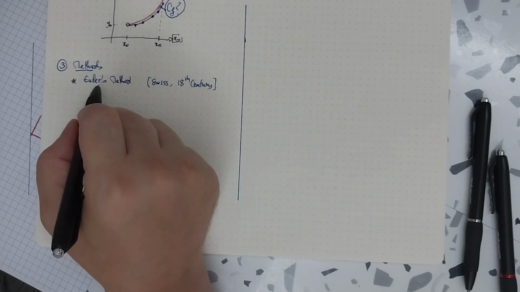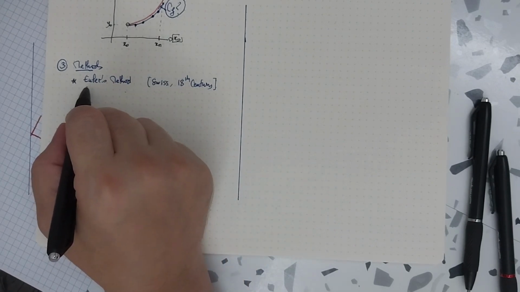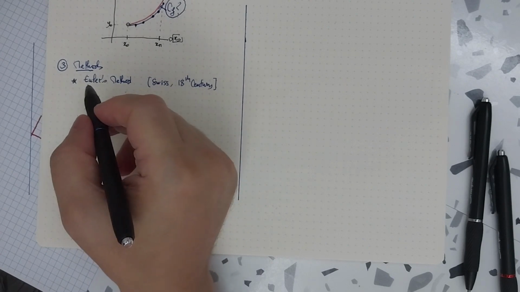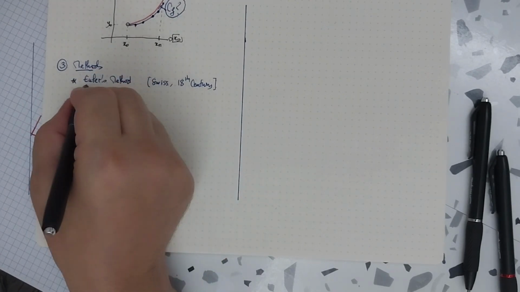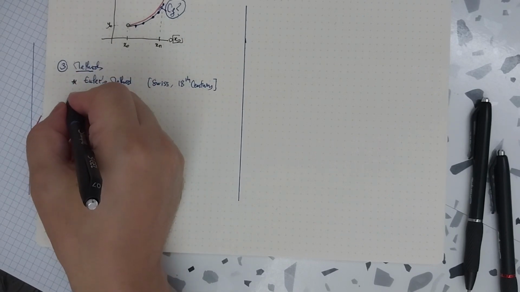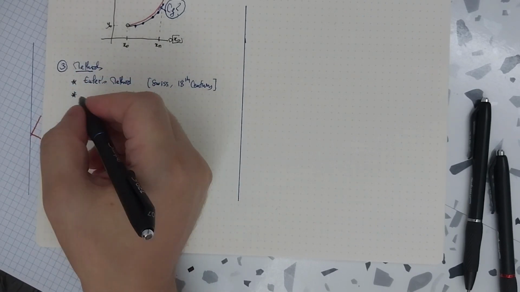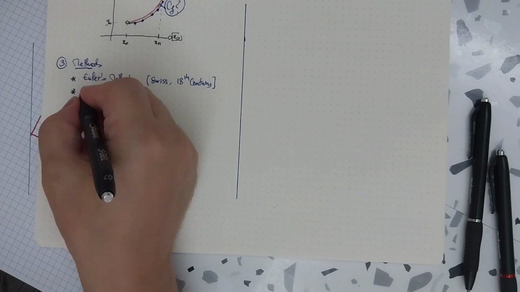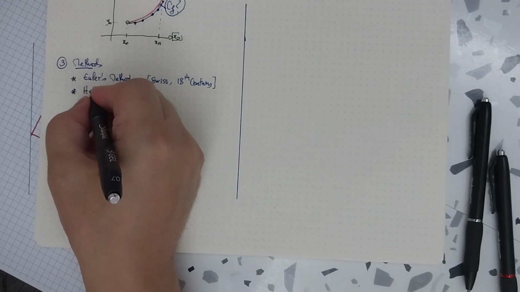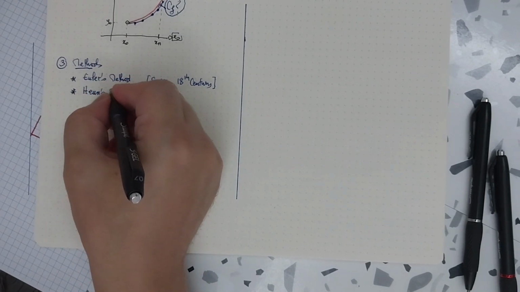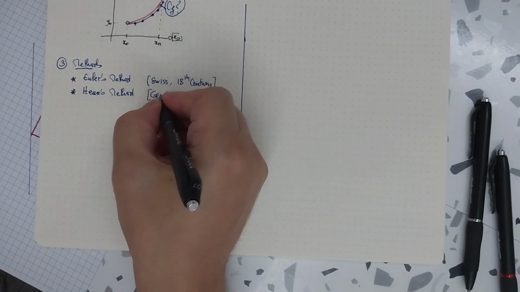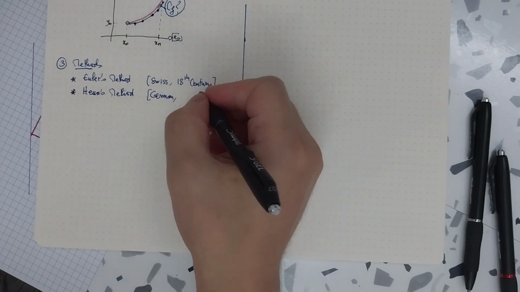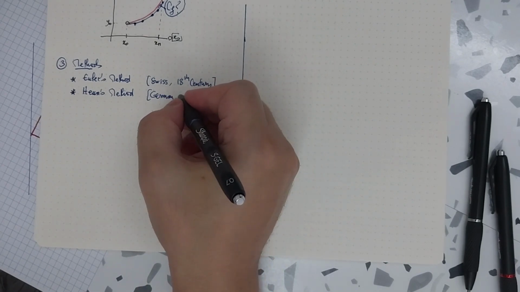But Euler's method is studied only, or is taught only, for pedagogical reasons. It's not accurate. So we will study a modification of Euler due to Heun's method, who is a German in the end of the 19th century.